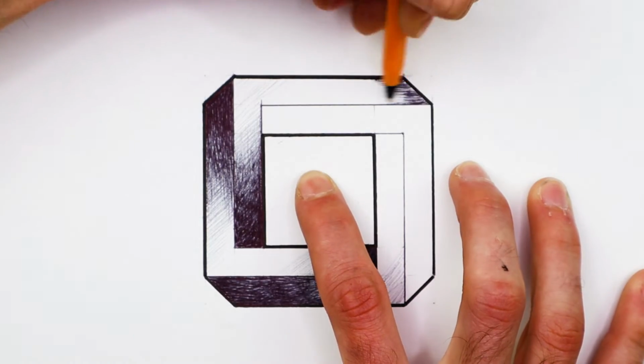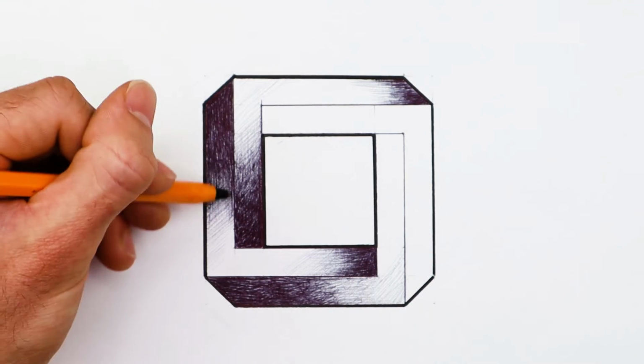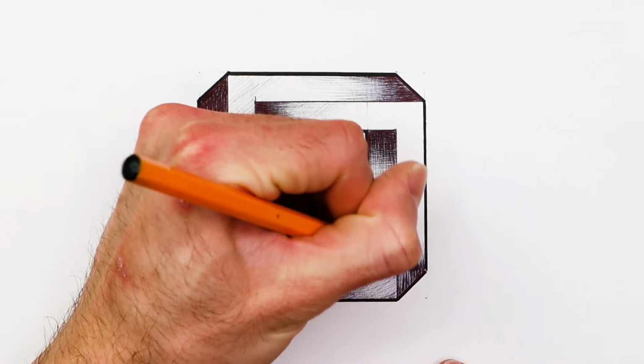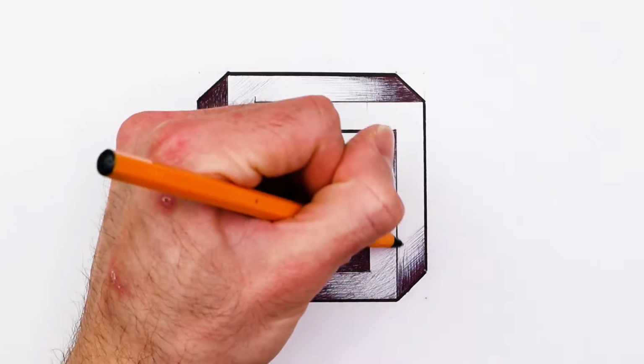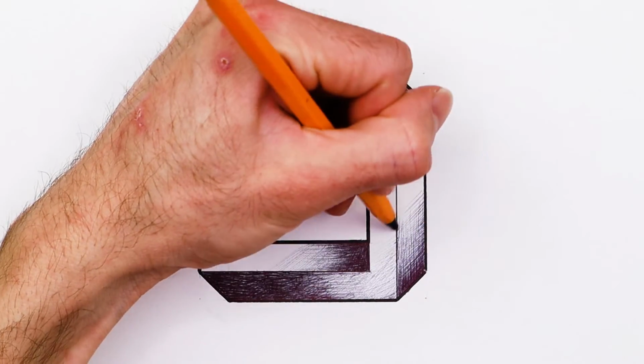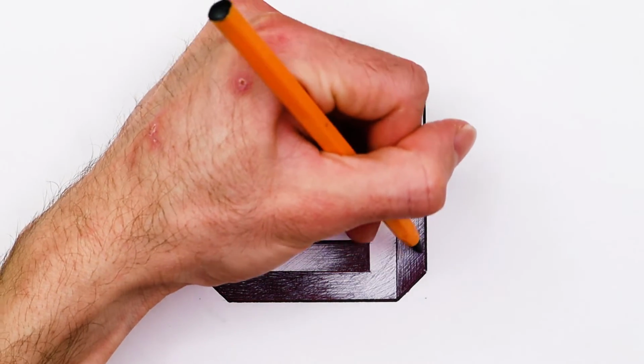So again, make sure you take your time and you just simply want to rotate through each section in the shape one by one, adding in shading that flows in opposite directions. And again, that just emphasizes the optical illusion and gives it a very unique and interesting shaded quality. But otherwise guys, that's the general process of the impossible square.